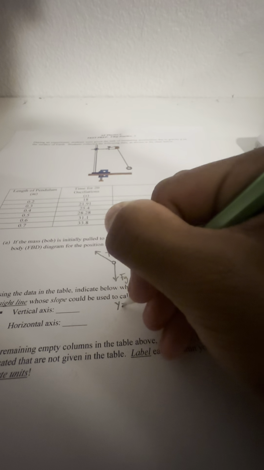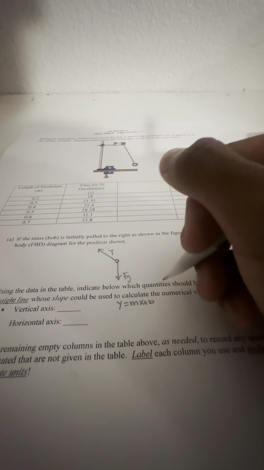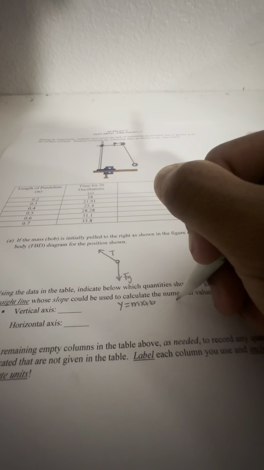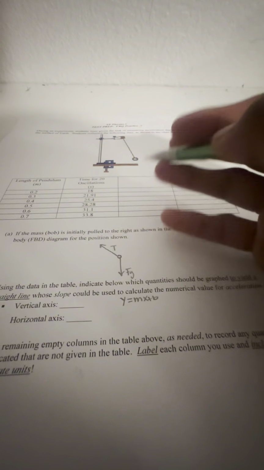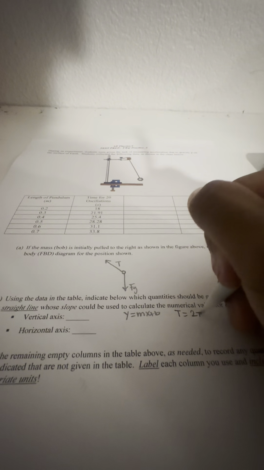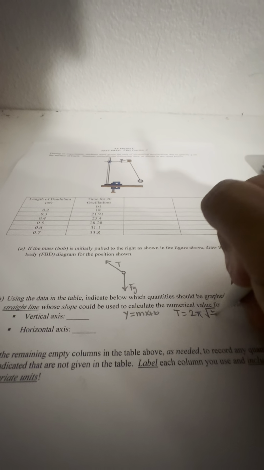Alright, so to get a straight line, we know that y is equal to mx plus b. That's our basic equation. So using the data in the table, we can set up our period for a simple pendulum, since this is a simple pendulum. So that's going to be T is equal to 2 pi times the radical of L over g.